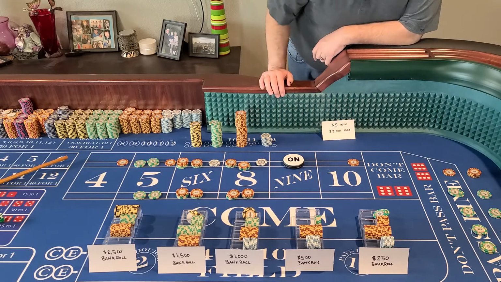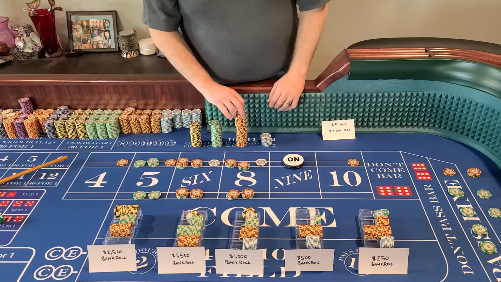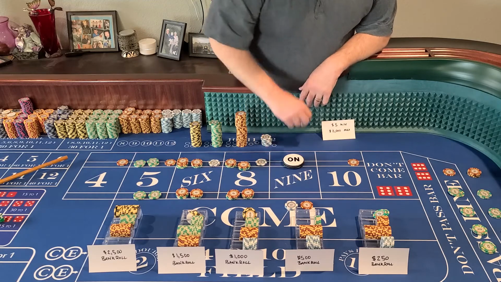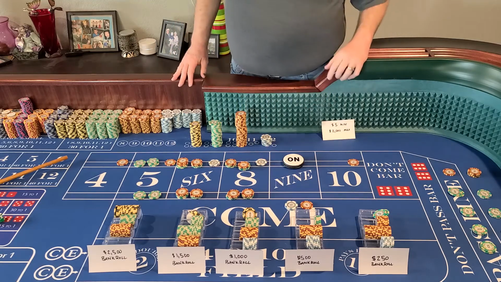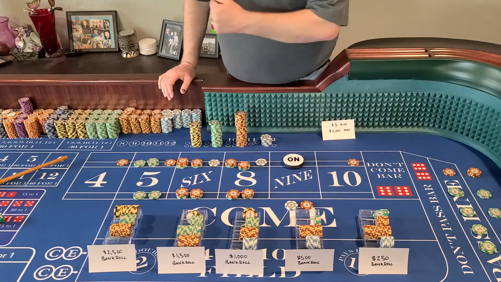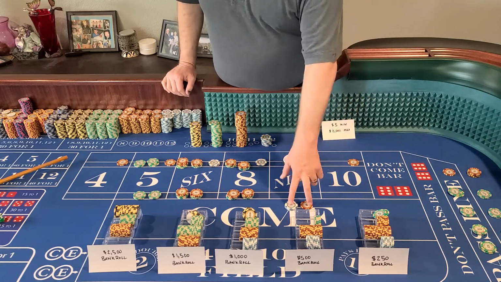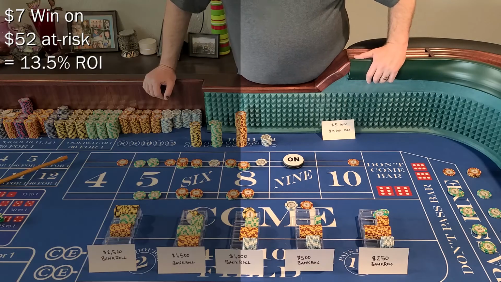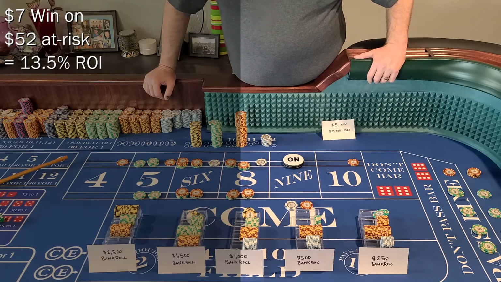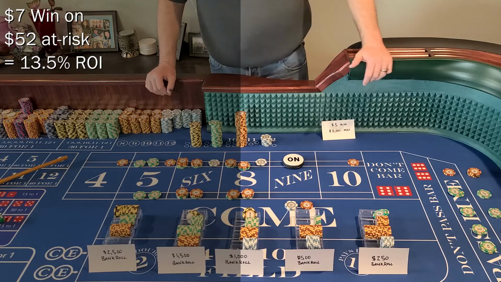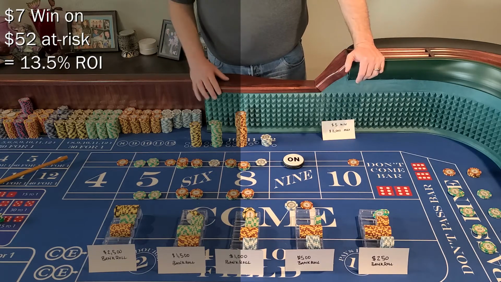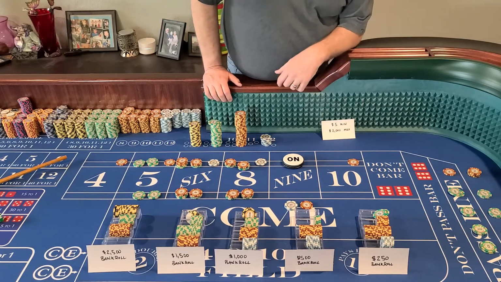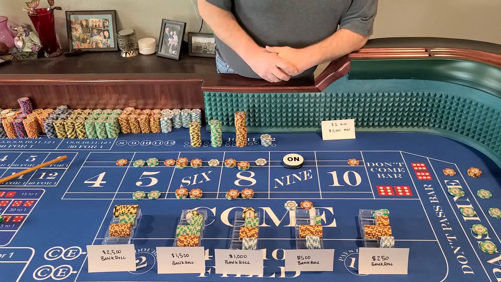I hit any one of these numbers, what am I making? I'm making $7 to $9. Let's say I hit an 8, right? Let's pay the 8. I made $7. How much is that compared to what I've got bet? Well, 7 divided by 52 is 7 with $2 change, right? So I basically recovered 13.5% of my bet, right?